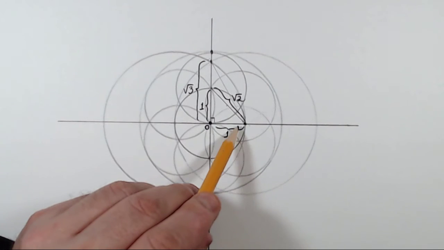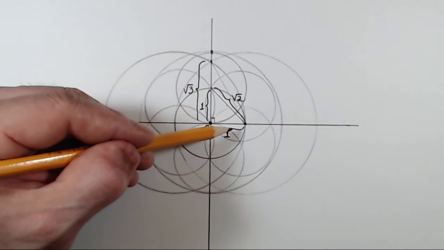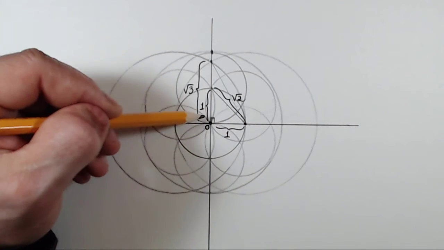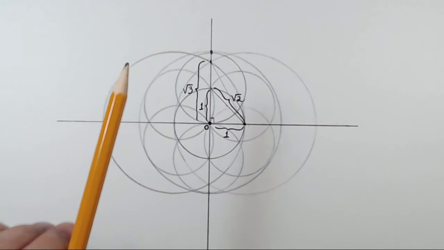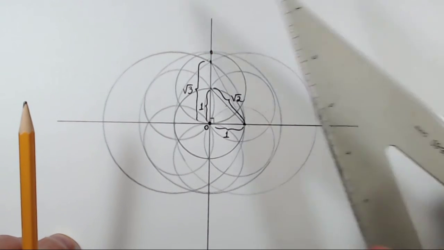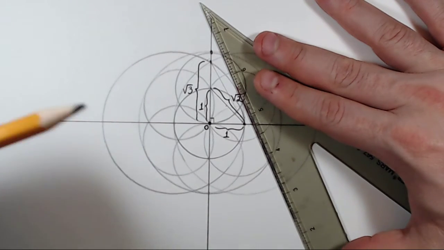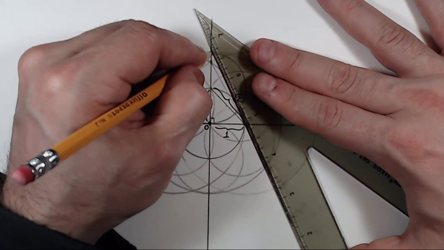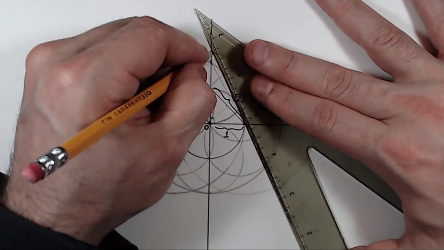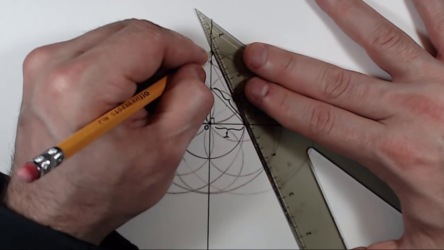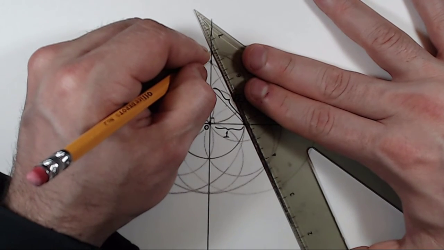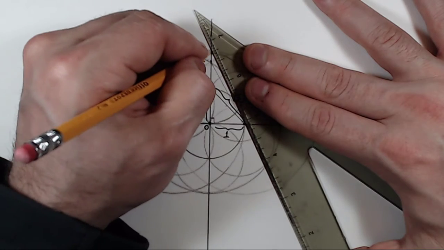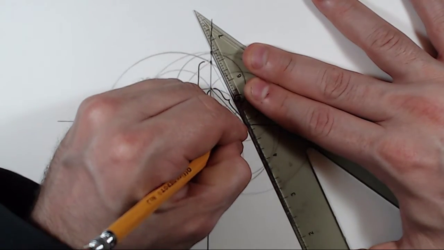If this is 1, if the base is 1, and the height is 2, there's another special right triangle not often discussed that says if the base is 1 and the height is 2, the hypotenuse of that triangle is equal to the square root of 5. Square root of 5.